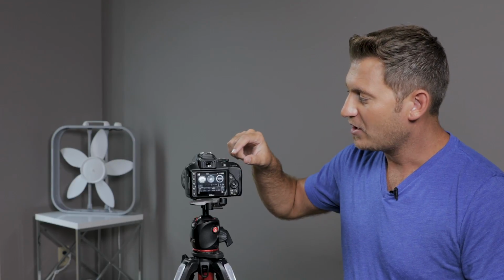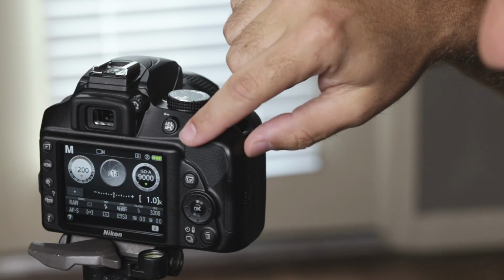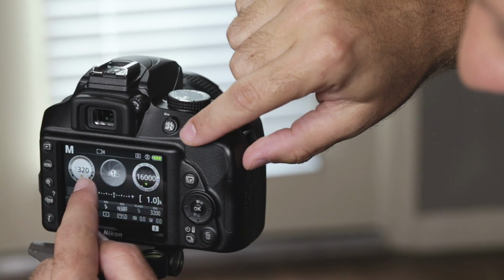Now, the dial on this camera is not on the top like the Canon is, it's actually on the back. So as you slide this, you can see the shutter speed changing.